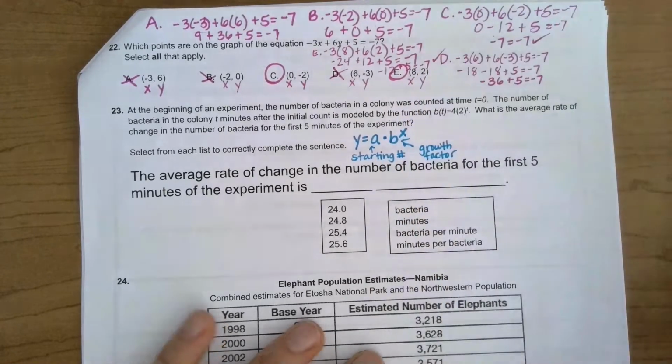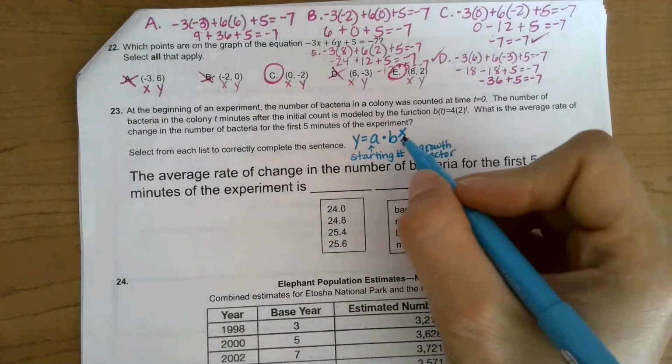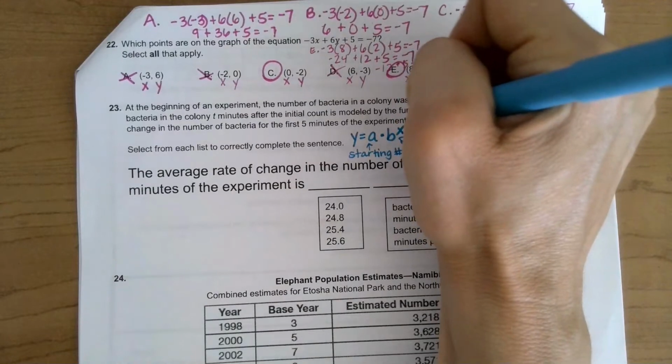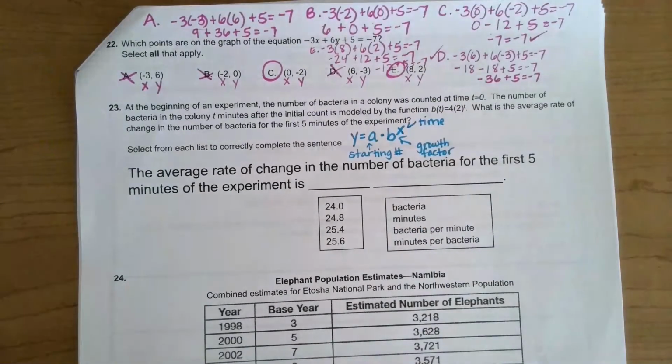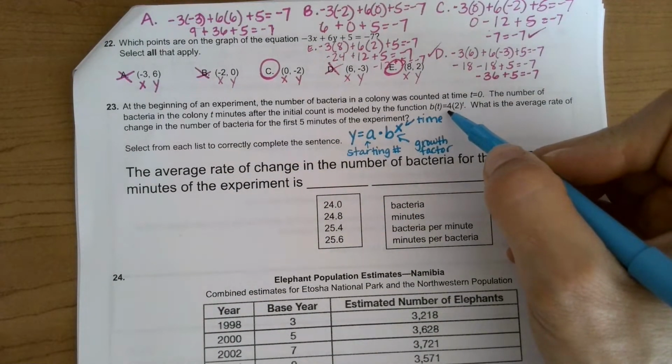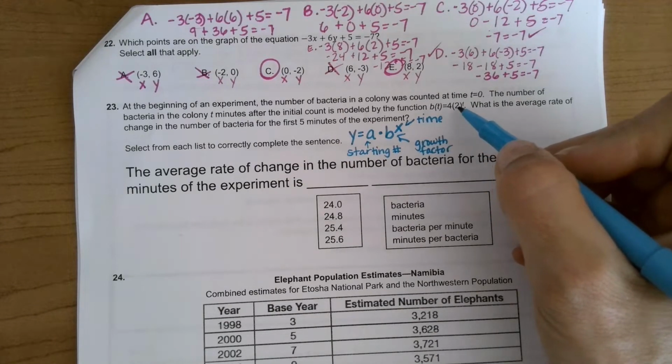And then X is our time, or in this case, T would be our time, in minutes. So we know that it started with 4 for the number of bacteria, and then it's doubling.